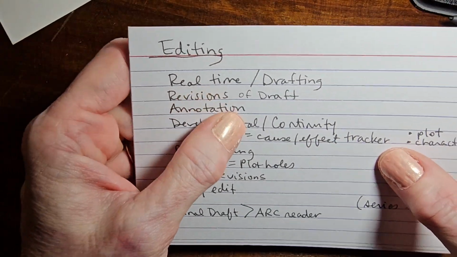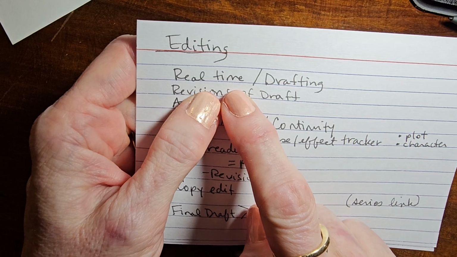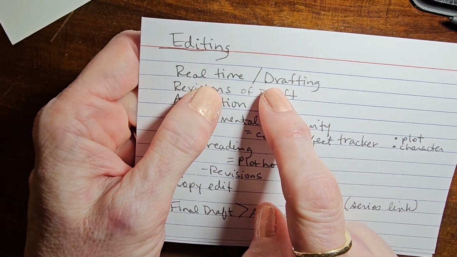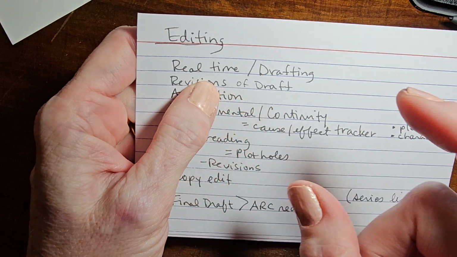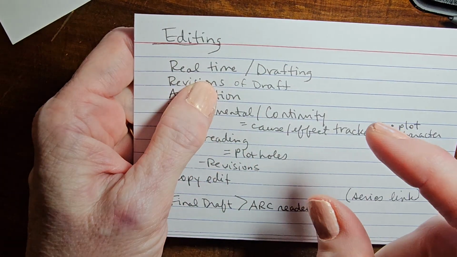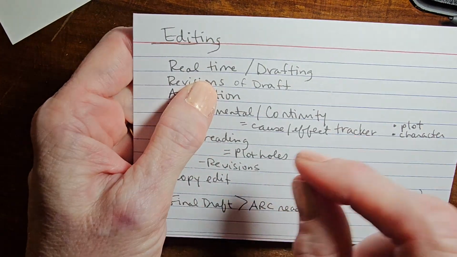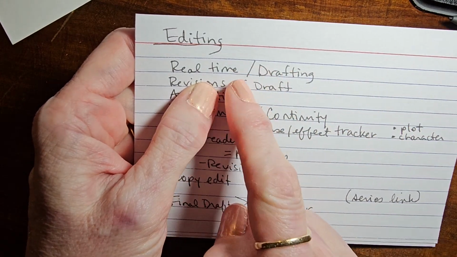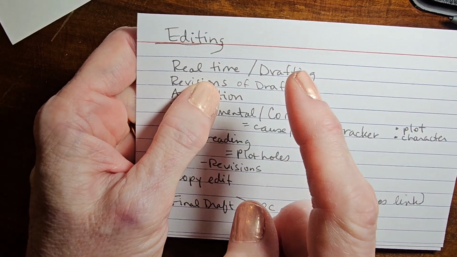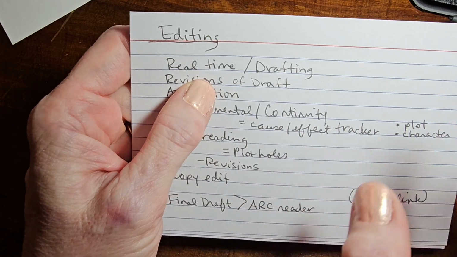But first, let's unpack editing just a little bit more. In the editing process, you've got real-time editing during your drafting. So you're actually making those changes as you go. Maybe you write a scene or you write a chapter and then you go back and you revisit it. Maybe you annotate, do some editing, and then keep going. The important thing is always keep moving forward. Don't get stuck in re-editing the same piece 48 times because you're not going to make very much progress.